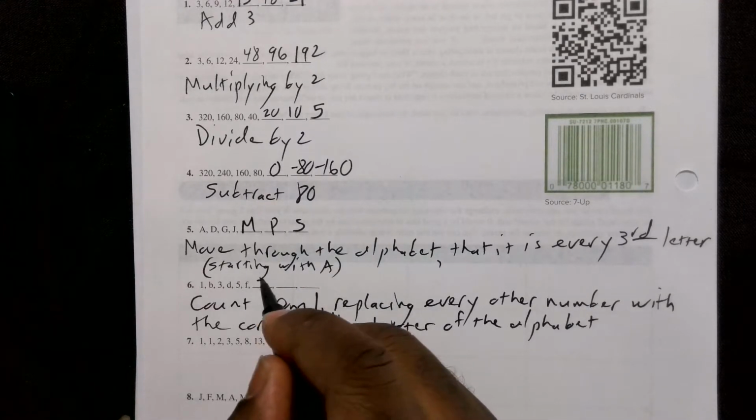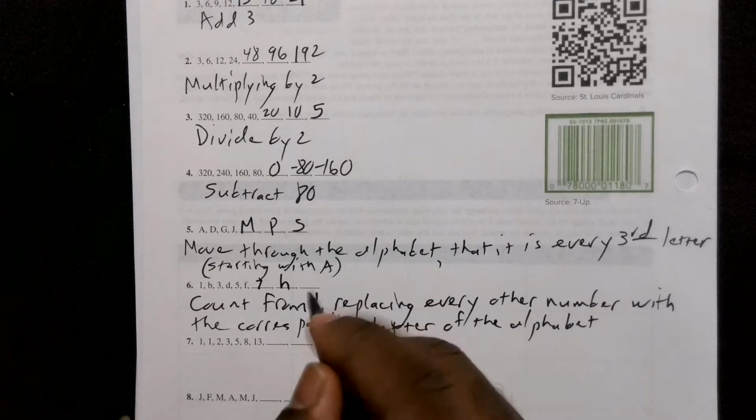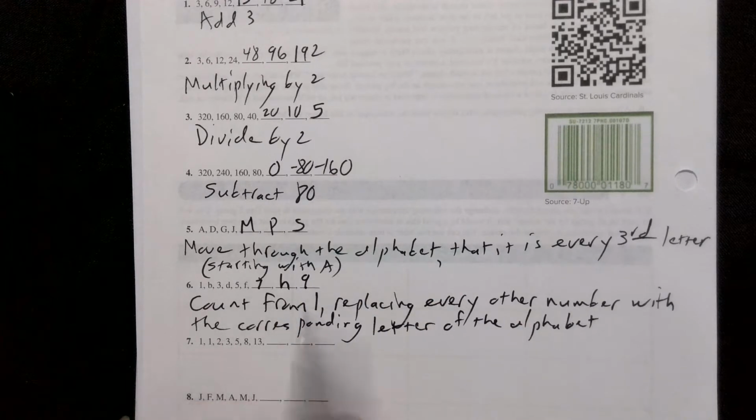So this would be 7, and then the 8th letter of the alphabet is H, and then 9. So it'd be 7H9.